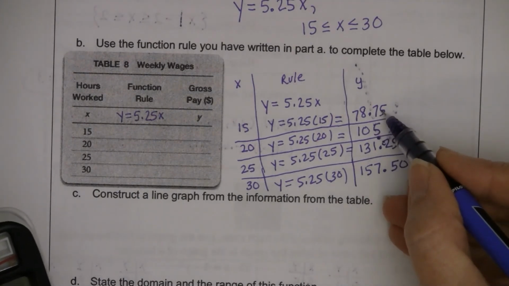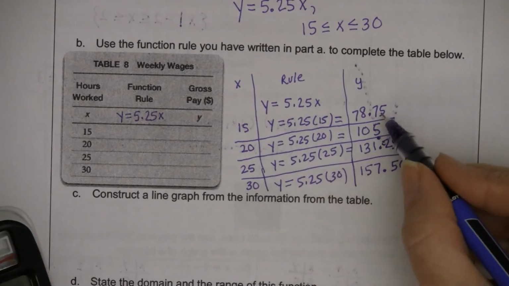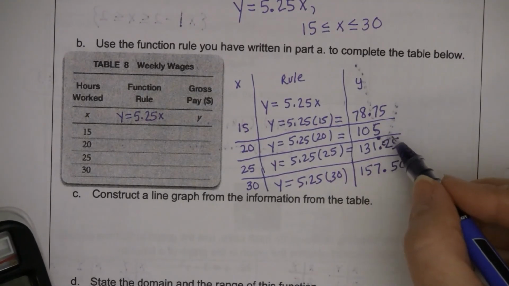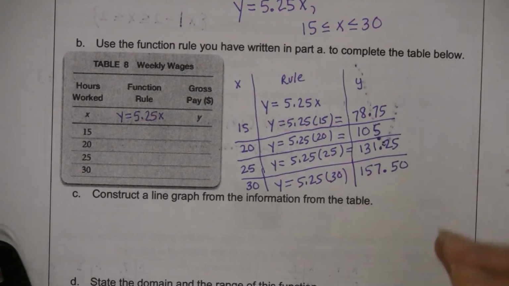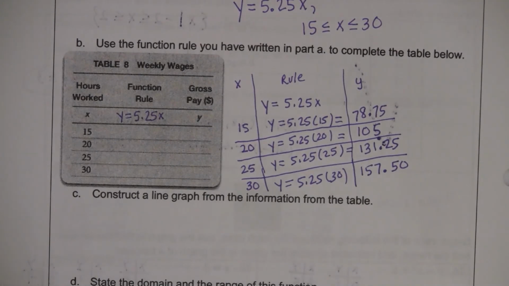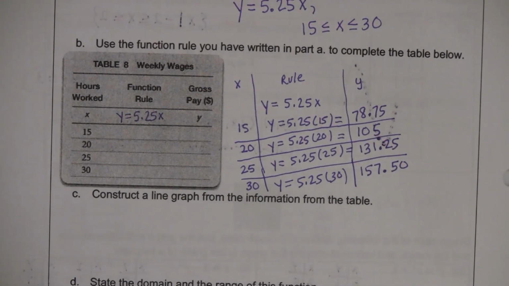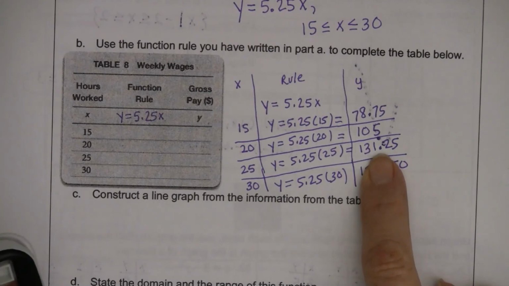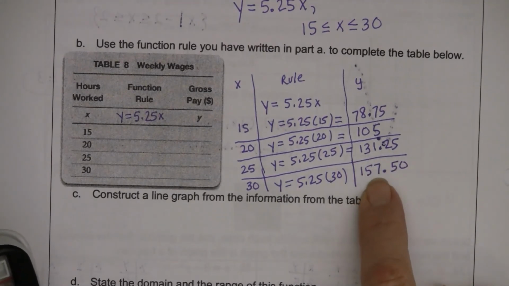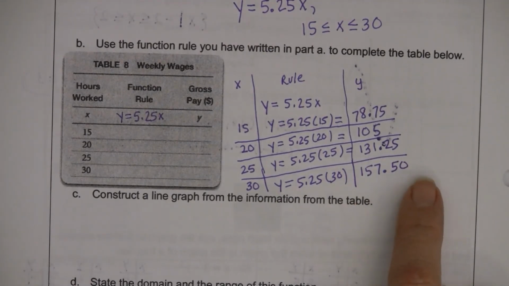If you check it out, 78.75, and you add 26.25, you get 105. And if you add that again, guess what you get? 131.25. And if you do that again, you'll get 157.50.